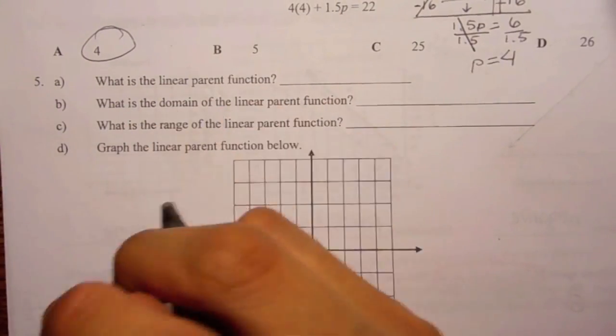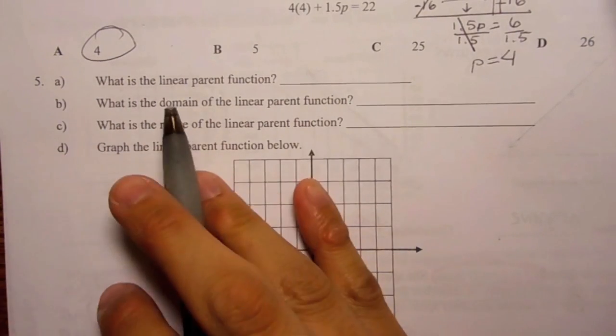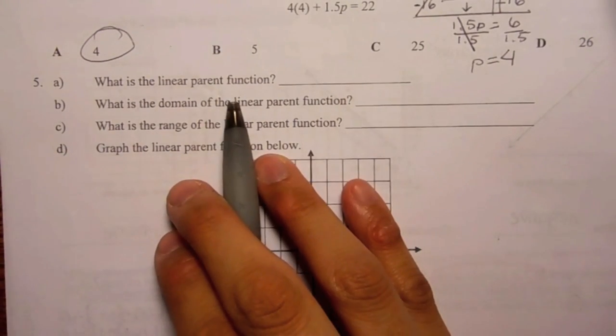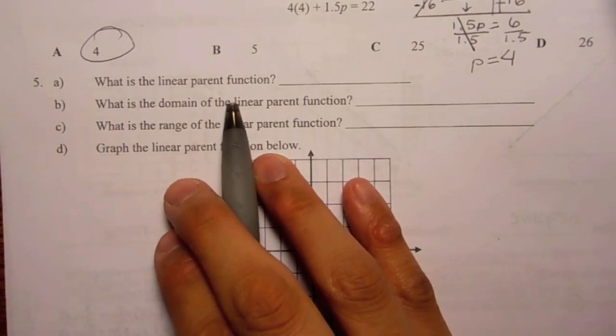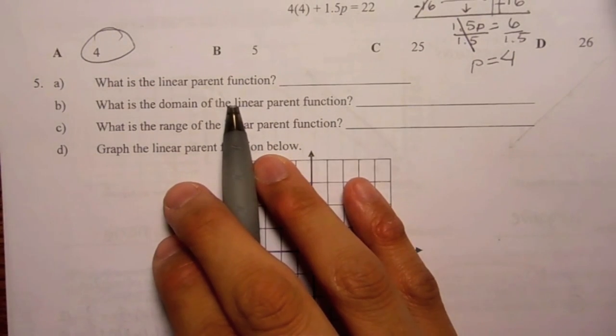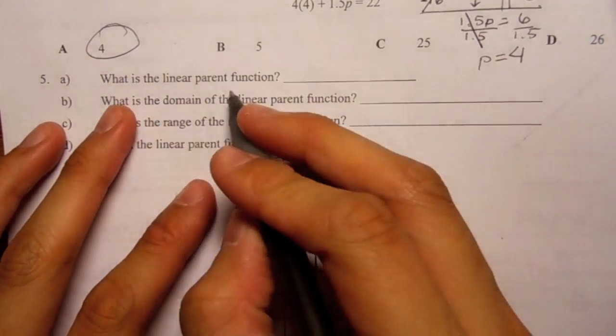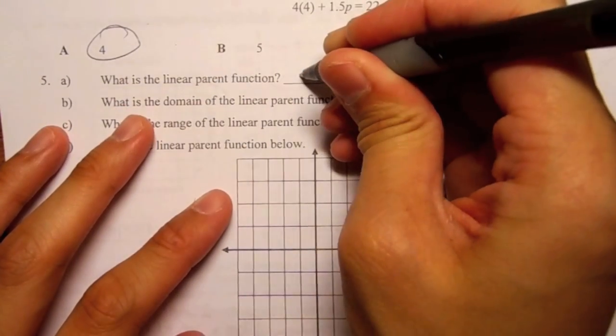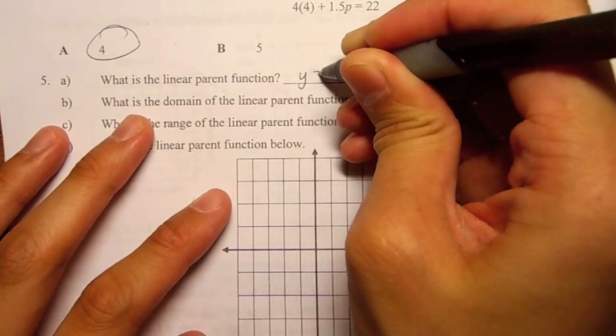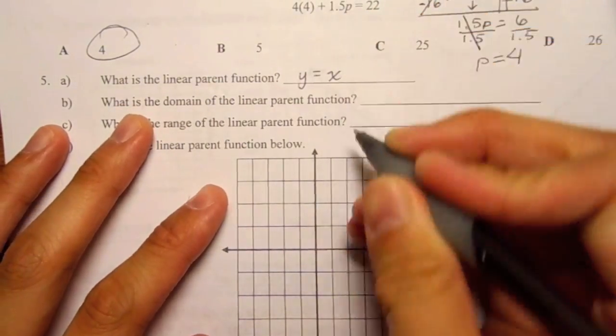Number 5. What is the linear parent function? Alright, this was in our notes, and it was even on a foldable where we discussed parent functions. We had linear, quadratic, and exponential. But what we remember from linear parent function is that we have y equals x. That is my linear parent function.